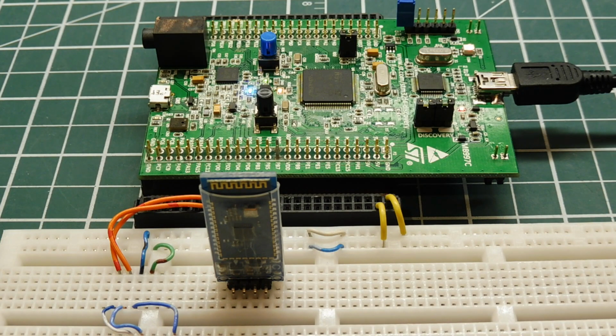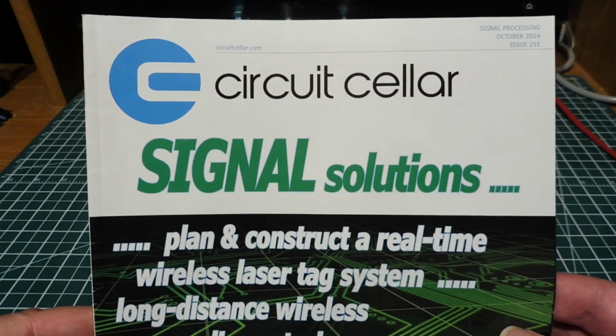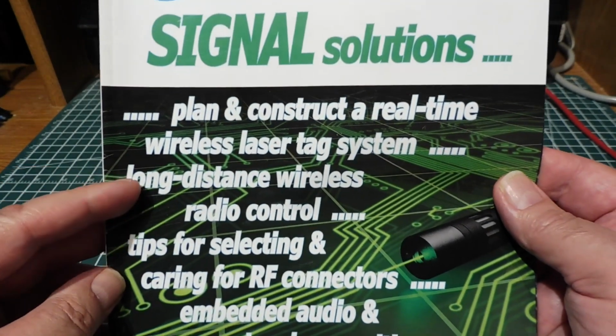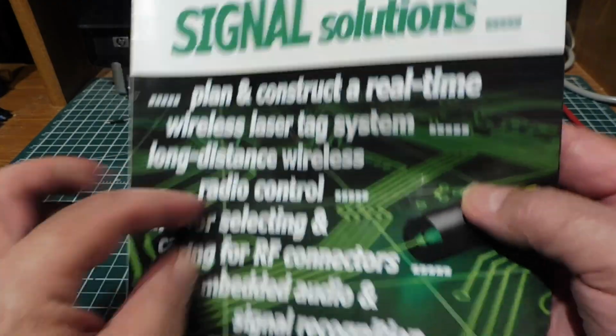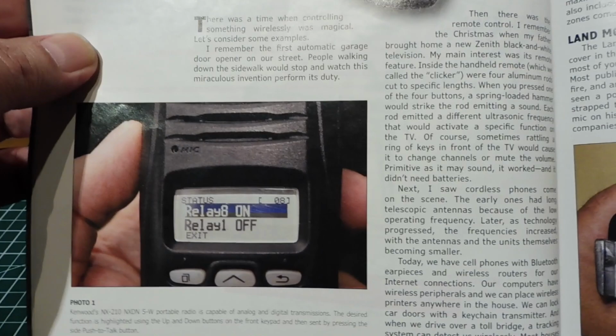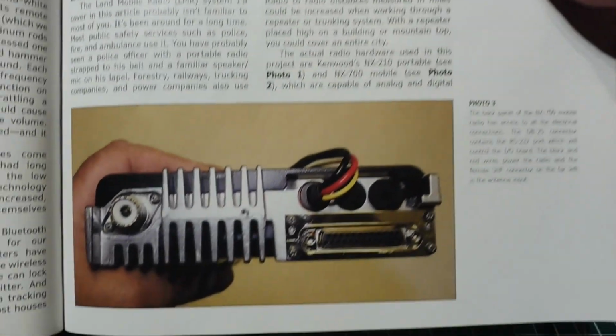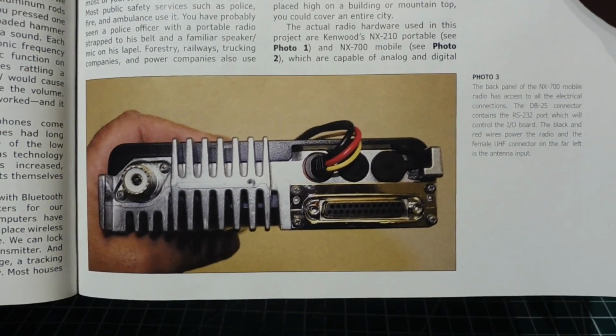Now I've actually written my own language called Nexx, N-E-X-X, to control Kenwood's NXDN digital radios, and that was featured in Cellar magazine. Okay, here's the Cellar magazine. It's an electronic magazine where I wrote my article. It's called Long Distance Wireless Radio Control. And inside, you can see a 5-watt portable can control a bank of relays to turn them either on or off. That sends a signal digitally over to a mobile radio. And on the back of the mobile radio there's a DB25 which controls the relays.